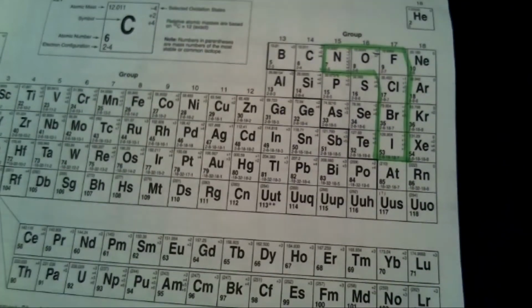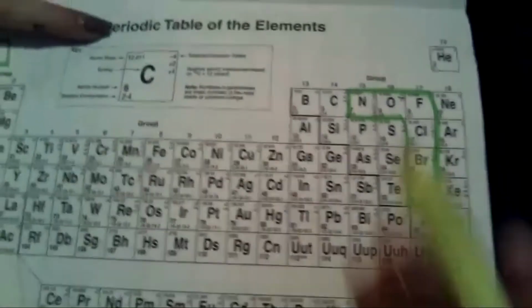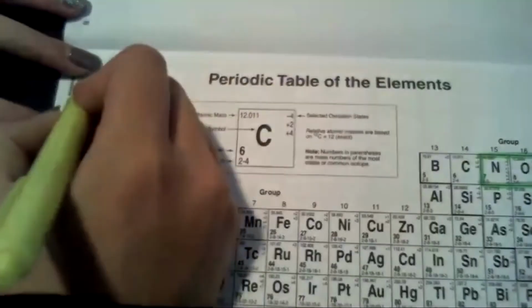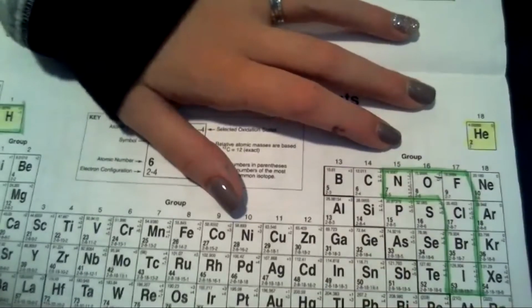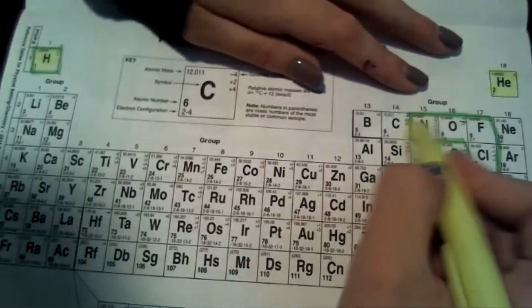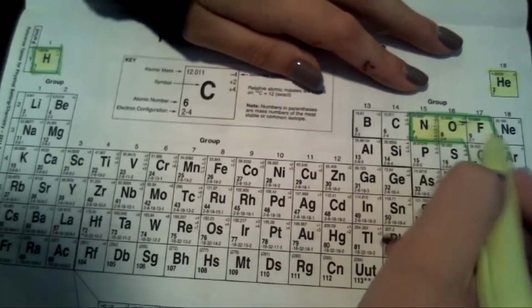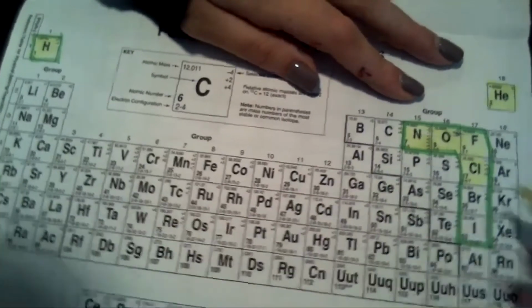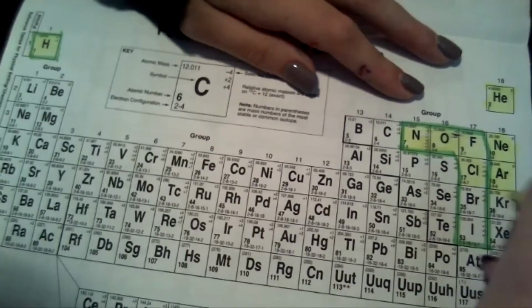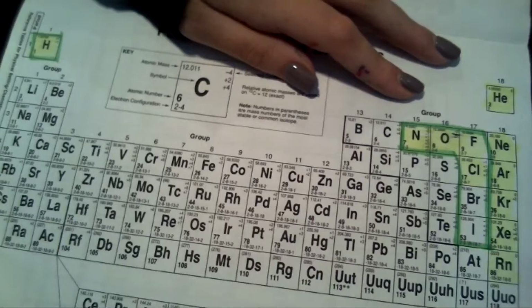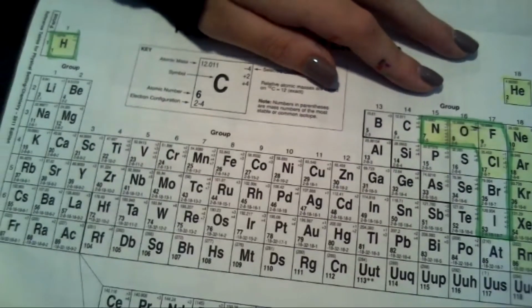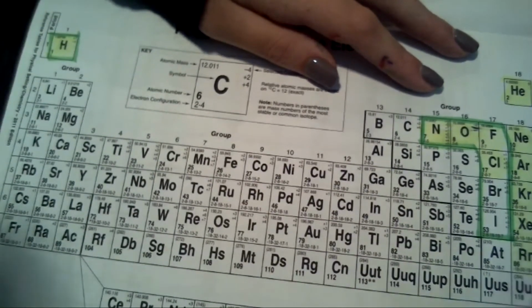For 10 seconds, I'm going to go over the phases of the periodic table. Gases: hydrogen, helium, nitrogen, oxygen, fluorine, chlorine, and then all of the noble gases, obviously. I honestly don't know about 118. It's probably a gas. But those are your gases.